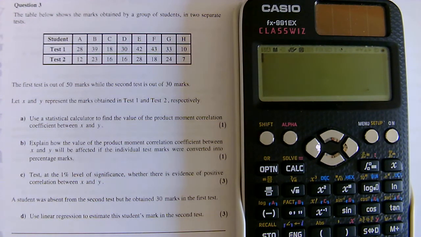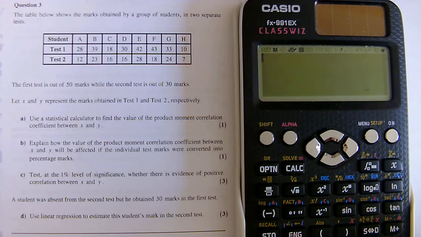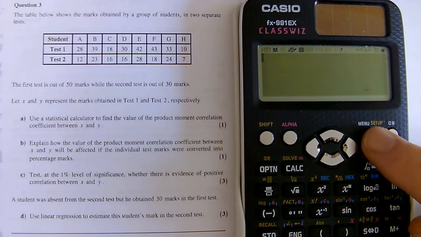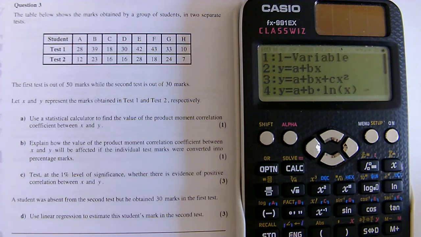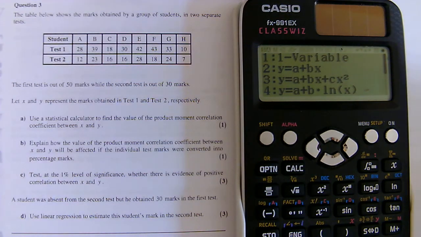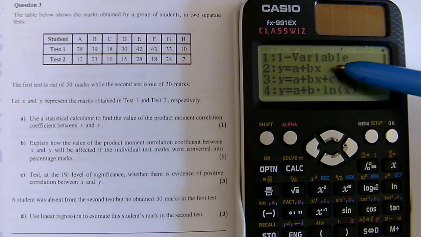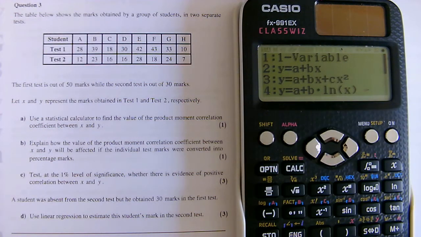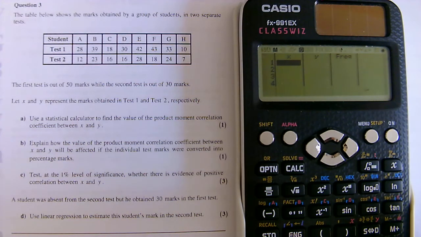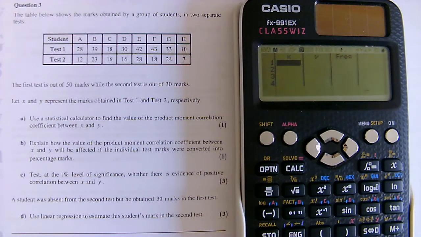Okay, so question 3 is all about correlation coefficient, so it's going to ask us to use our calculator to work out the value of correlation coefficient. On your calculator, if you do menu and choose option 6 to take you onto your statistics menu, you're looking at two variable statistics. You're looking at a linear regression model, so option 2 gives you linear regression with two variables.